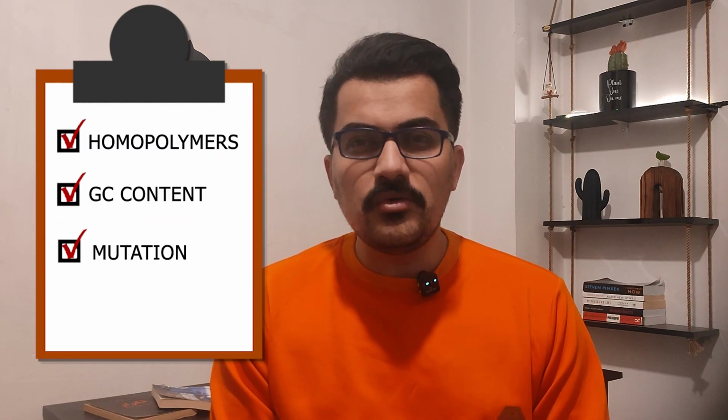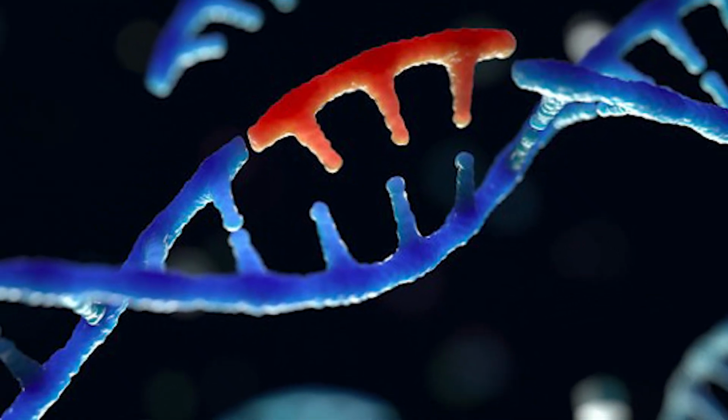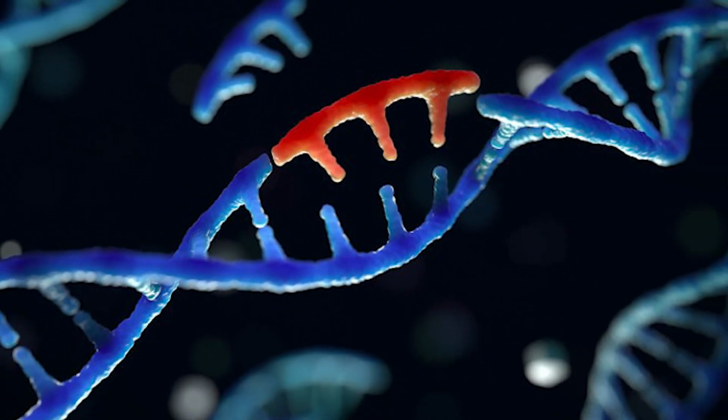The third problem is mutation. We know that when we synthesize DNA, when cells replicate, and when we sequence it back, some letters will be wrong, missing, or inserted by accident. So the DNA version of our code might not be that clear.